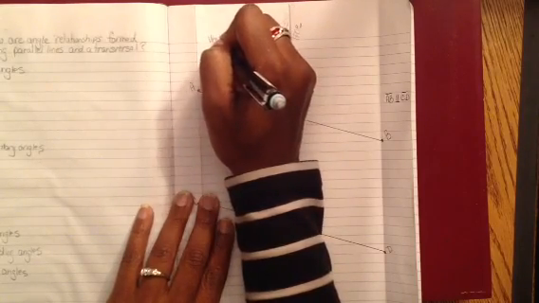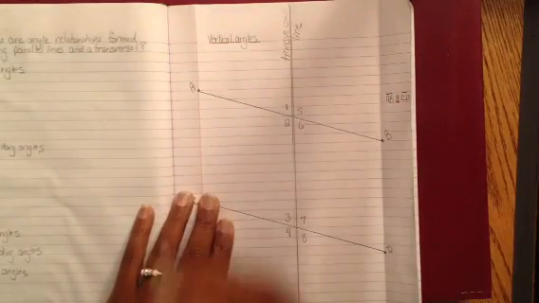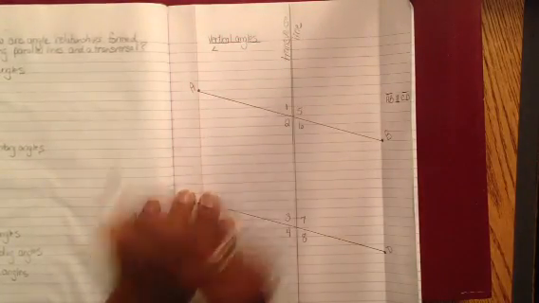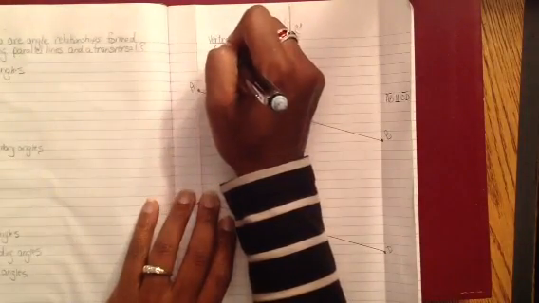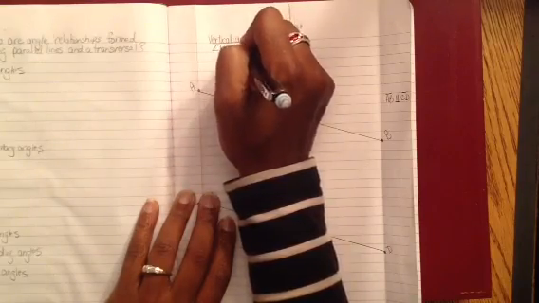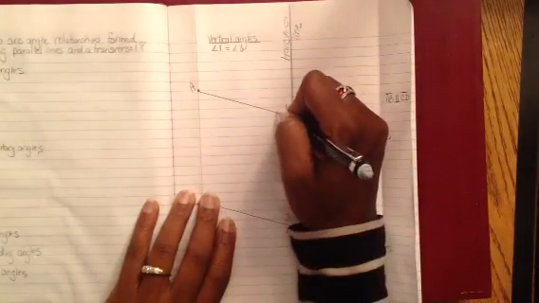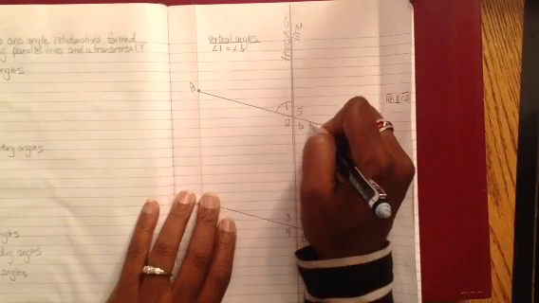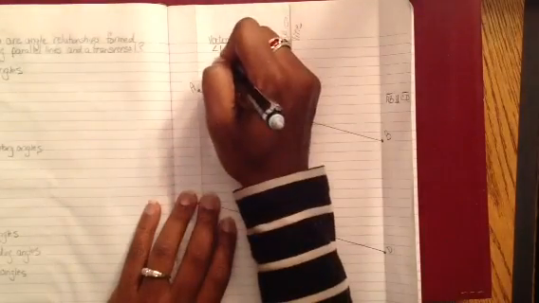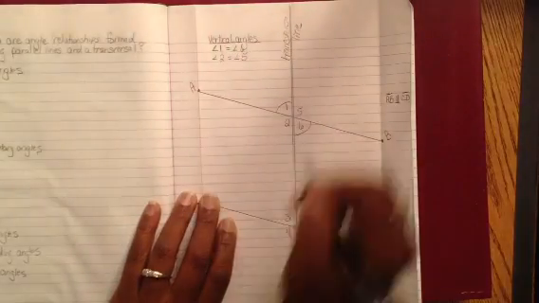Again, vertical angles are angles that are opposite of one another. So let's label them again. Angle 1, this is an angle sign. This is not the less than, the greater than sign. And I'm going to say angle 1 is equal to angle 6. And I'm going to note this by drawing a congruent angle sign. Angles 2 and angle 5.